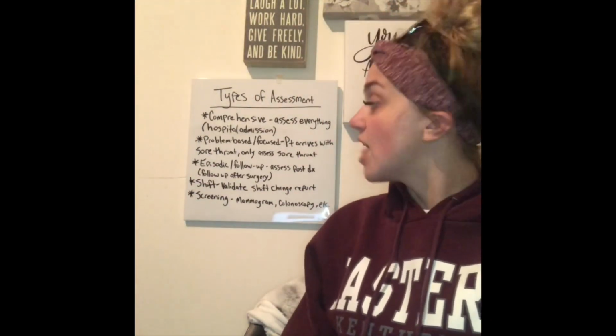And then the nurse coming on shift goes to assess the patient and validates the past report. A screening assessment is preventative screenings like mammograms or colonoscopies, etc. All this is listed on this board, and I will be adding a clip zoomed in on that so that you will be able to see it better.